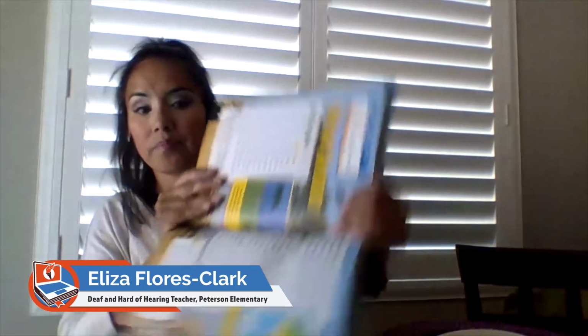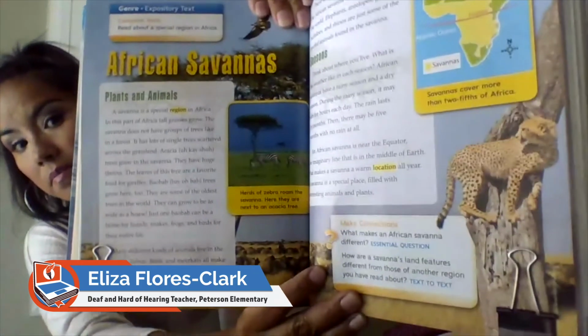Well, we see the pictures of the zebras, and in this picture right here, it says herds, which means not one, like big herds of zebras. Here's another good language word. Roam. What does that mean?